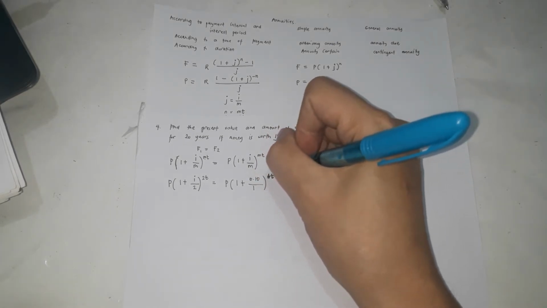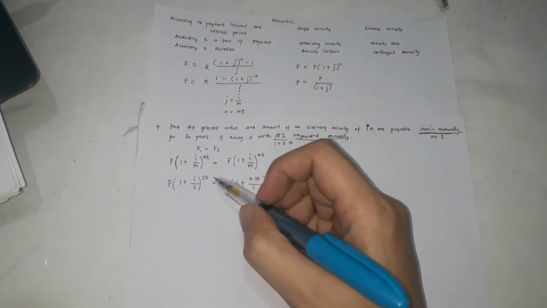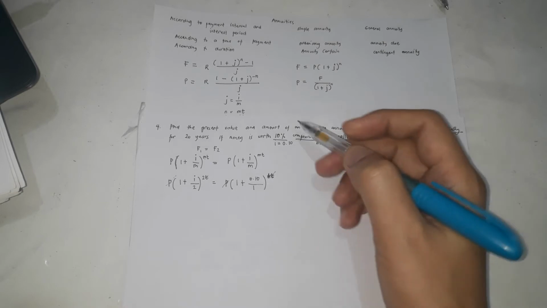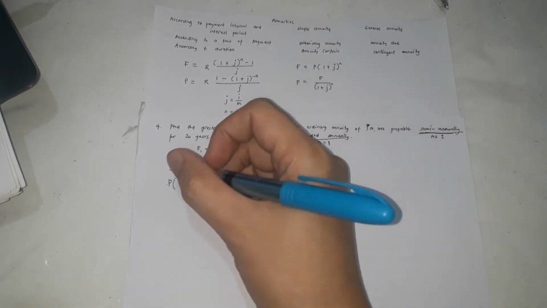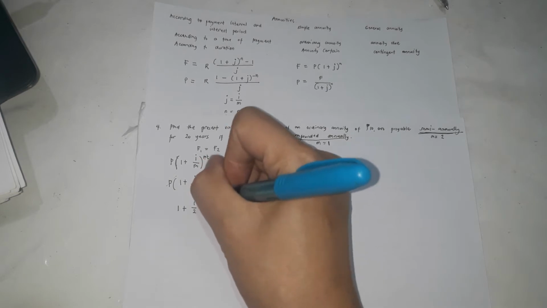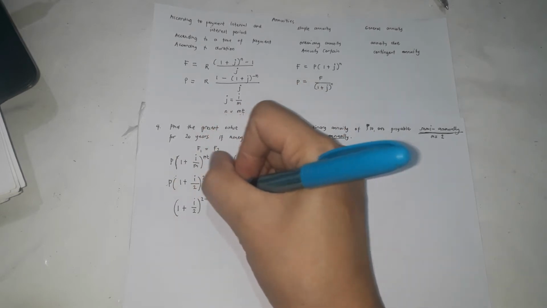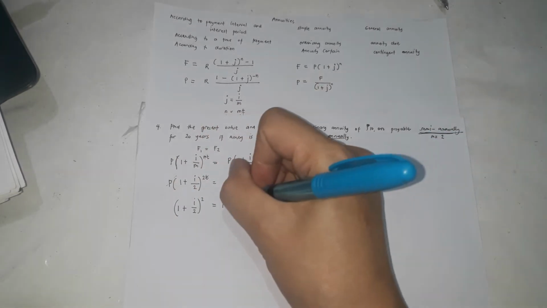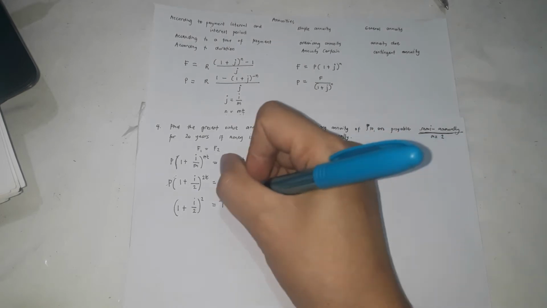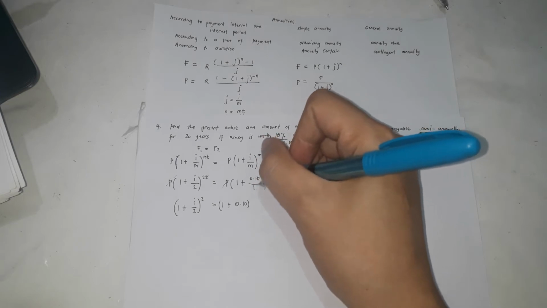1t, sorry. So in this one, what you're going to do is erase the P and the t. What remains is (1 + i/2) raised to the power of 2, equal to (1 + 0.10/1) raised to the power of 1, that is 0.10 raised to the power of 1.